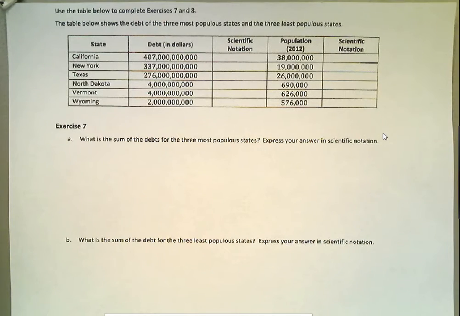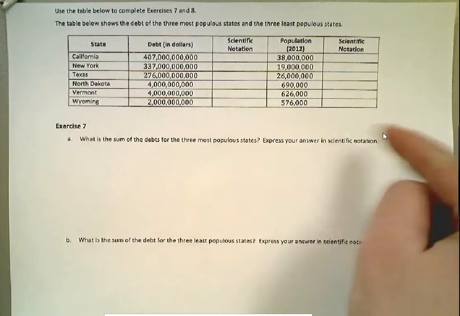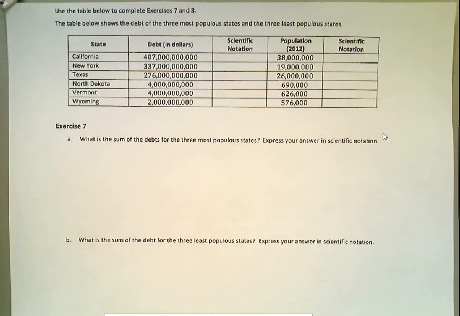in scientific notation. So take a moment, pause this video, and do this first table, change these numbers into scientific notation before we move into the exercise 7 and 8. So pause the video, change the numbers in standard form into numbers in scientific notation, and we will go from there.